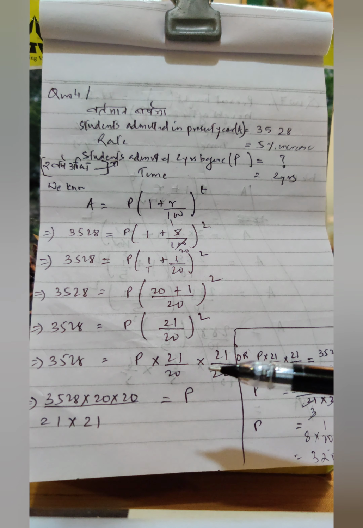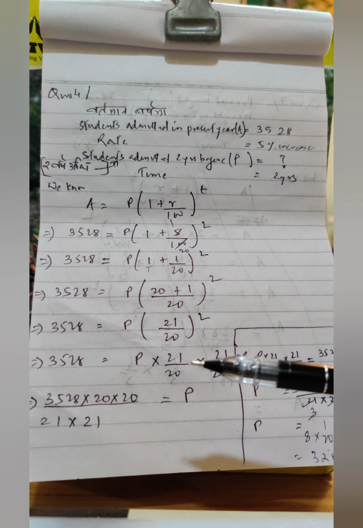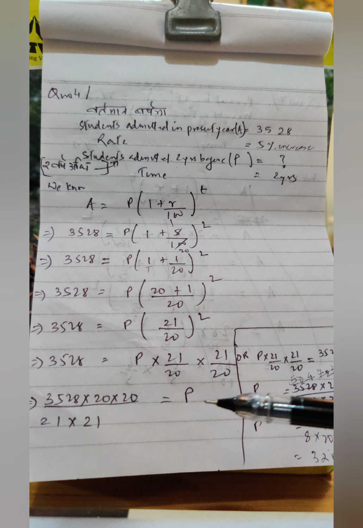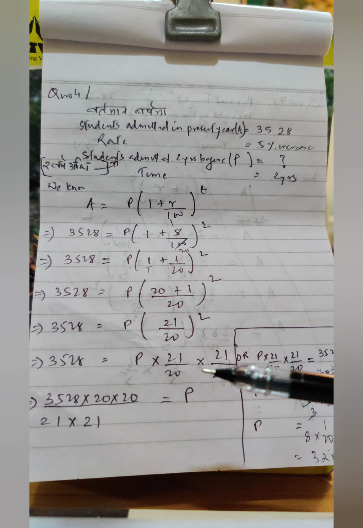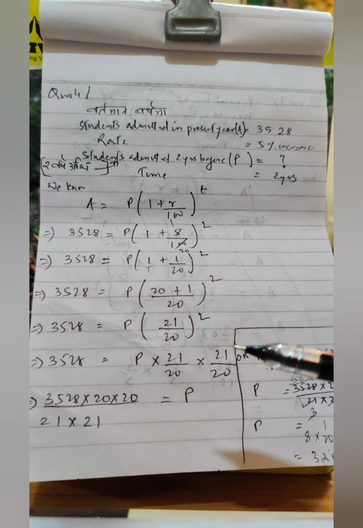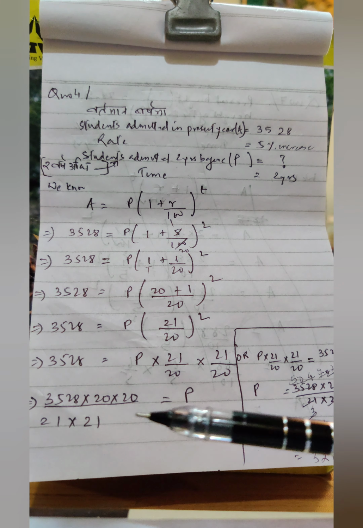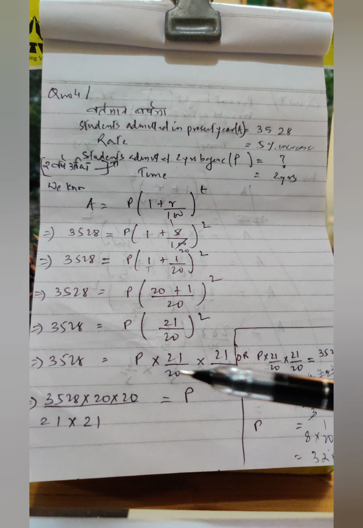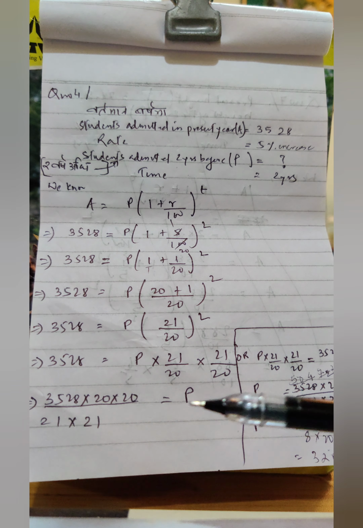After this, the students mostly get confused because principal is on the right hand side and they are not used to this kind of situation. So either you keep the principal here only and let this 20 and 20 go up that side through cross multiplication, and this 21 and 21, since it's connected this way, goes down. So this 20 and this 20 goes up, and this 21 and 21 goes down. You do the cancellation, you'll get the answer.